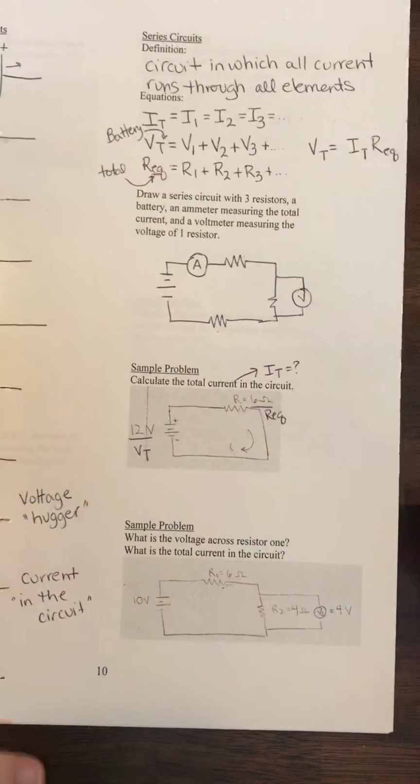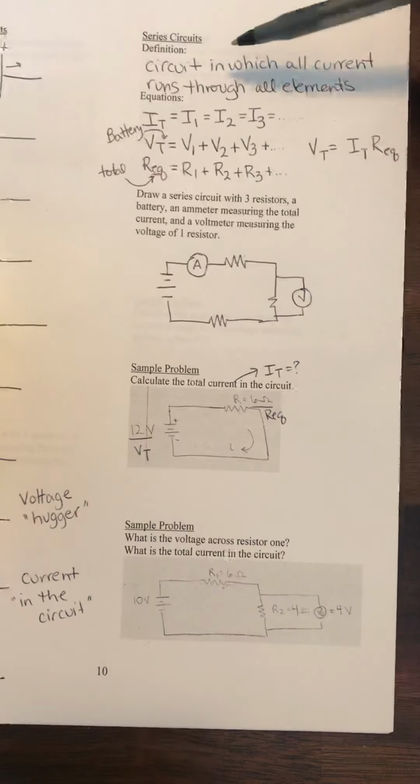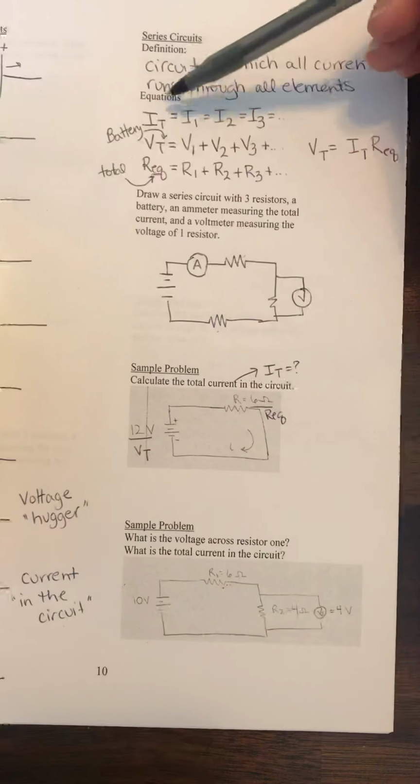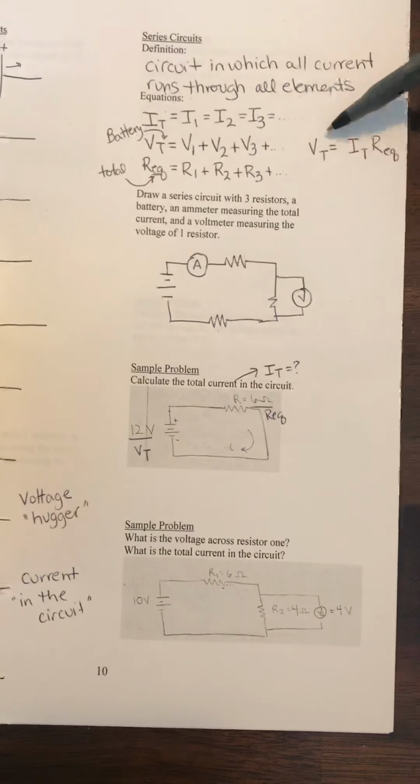So if you were to do this and we wanted to find the total current, which we know is I_T, we're gonna come back up here and look at our equations. There's 2 equations that have I_T in there. This one or that one? Which one do you think we should use?